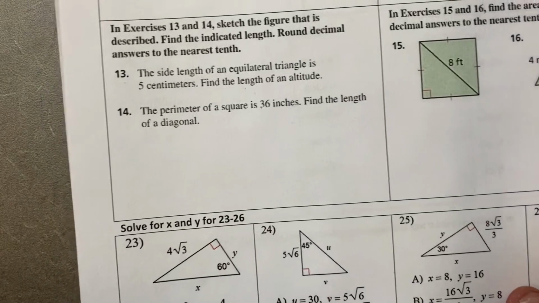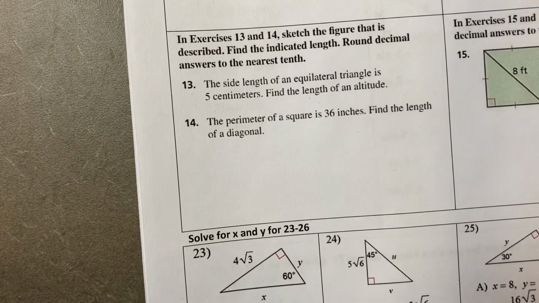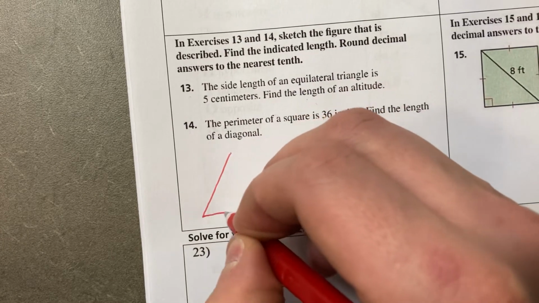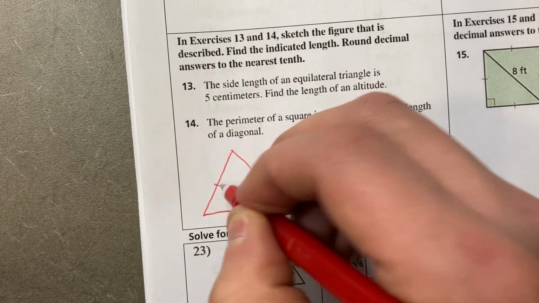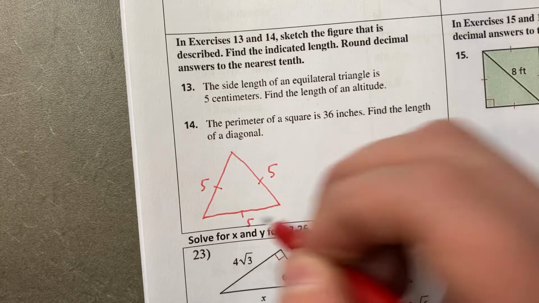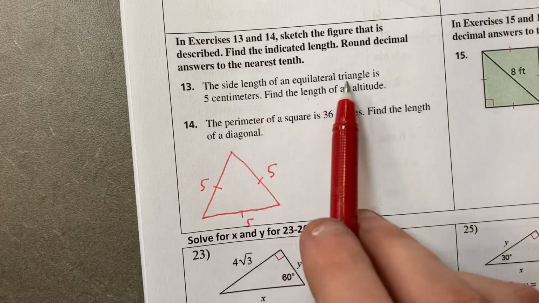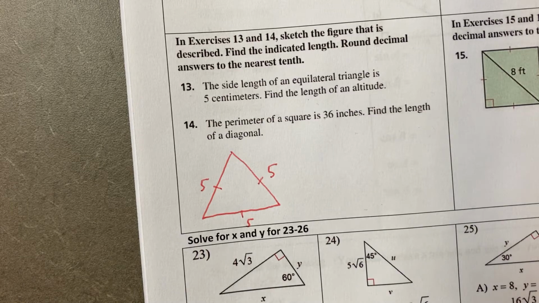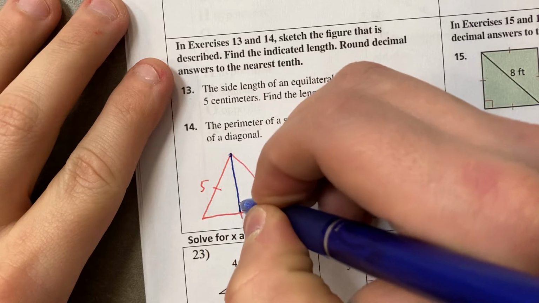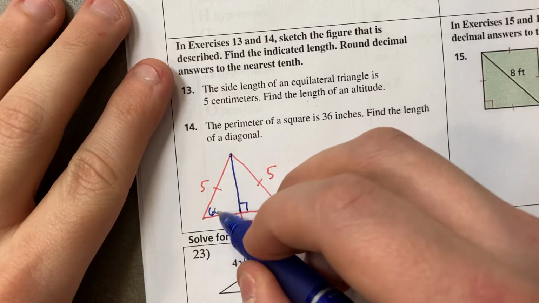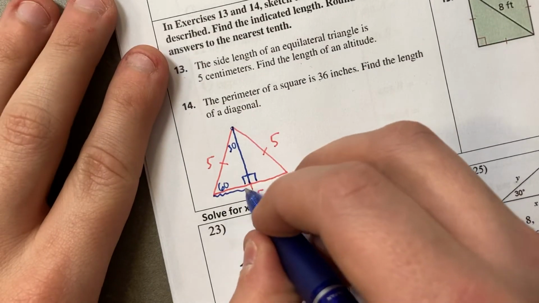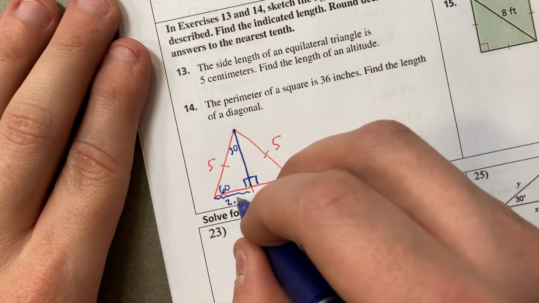All right, I'll do one of these. I'll do 13, you do 14. 13, the side length of an equilateral triangle is 5, so it looks like this. We have an equilateral triangle, 5, 5, and 5, and find the length of the altitude. Now the altitude gets drawn straight from the top down to the bottom at a right angle, thus making a 30, 60, 90. And this length here, if that whole thing's 5, this is 2.5.